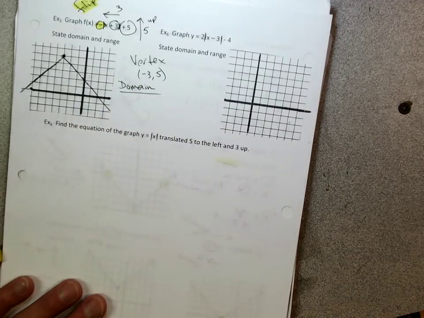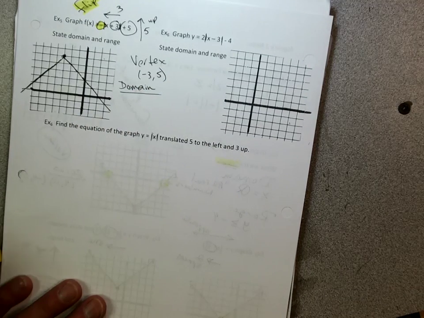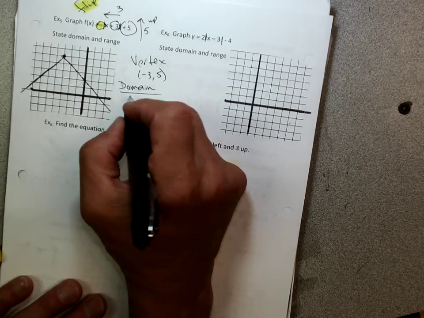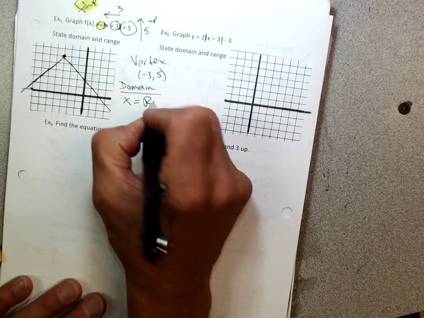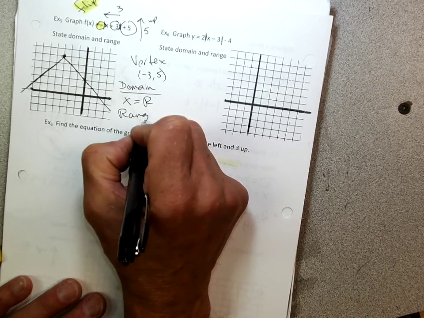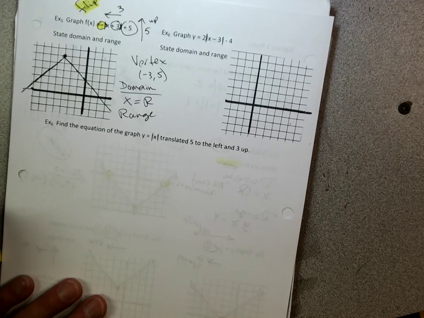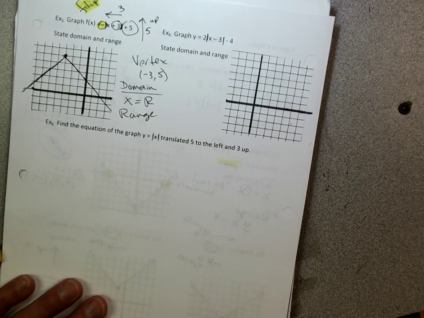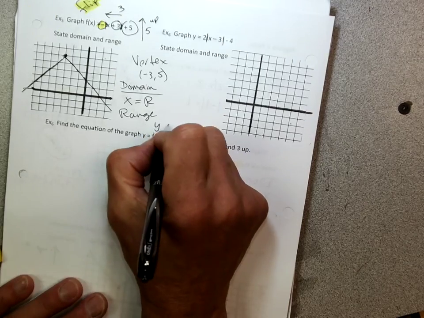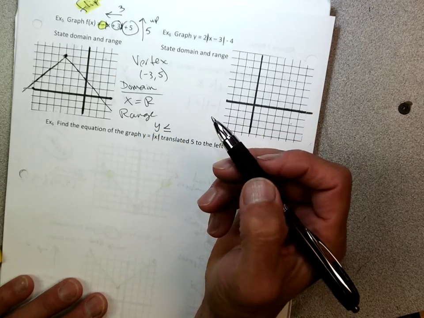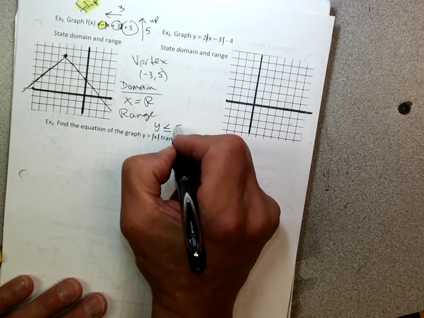Domain. How wide is it? All real numbers. Yeah, it's all real numbers. In fact, it always is. It seems to be all real numbers, doesn't it? What about range? Now, range is different. Would it be y is less than or equal to positive 5? Positive 5. Nice job, Dylan.